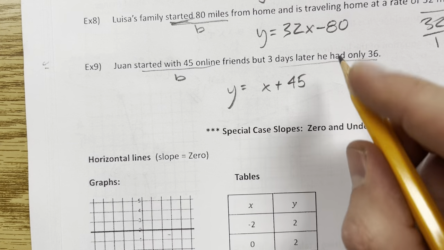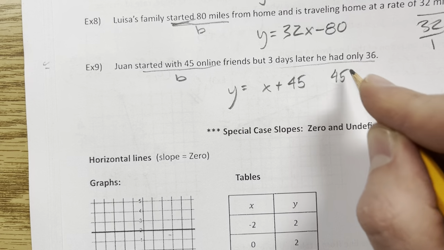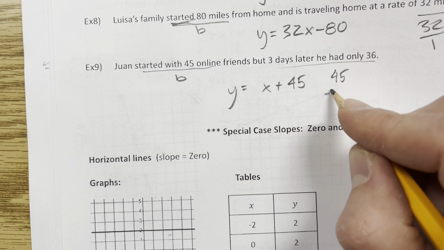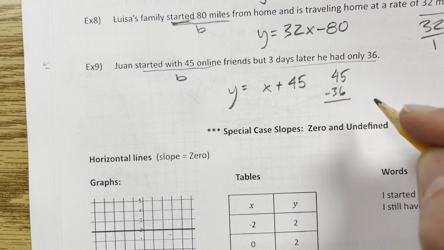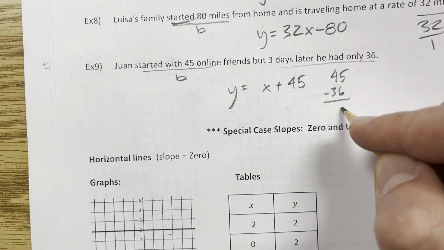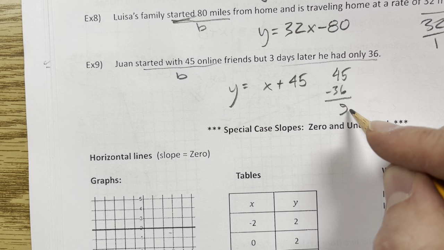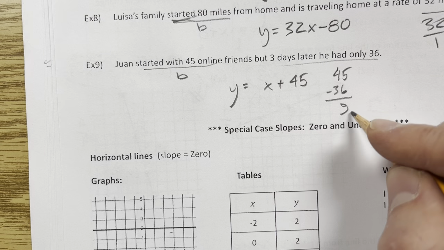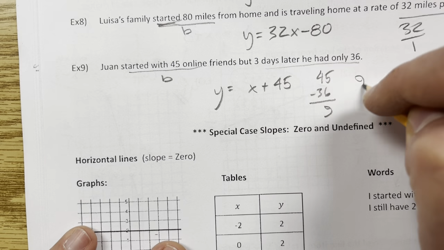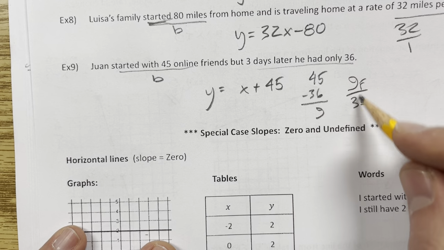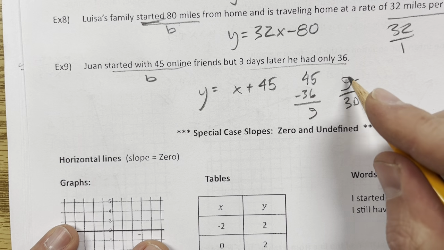He started with 45. And then 3 days later, he only had 36. So I'm going to subtract these two guys. 45 minus 36 is 9. For him to lose 9 friends, it took 3 days. So 9 friends over 3 days. Let's simplify this fraction.